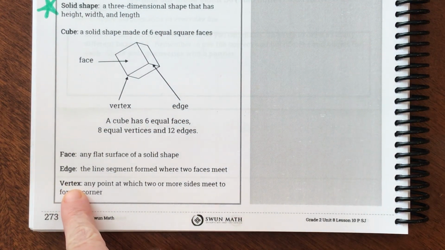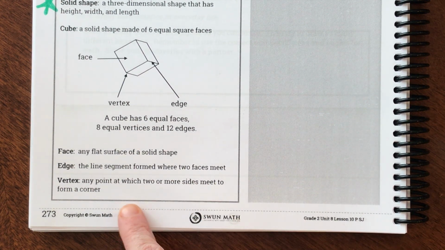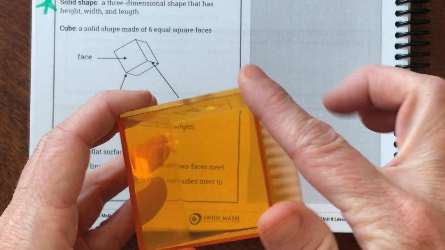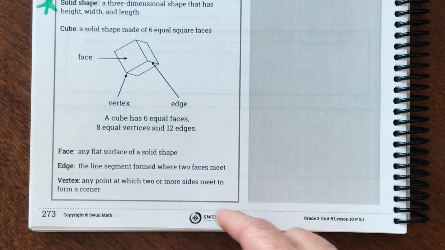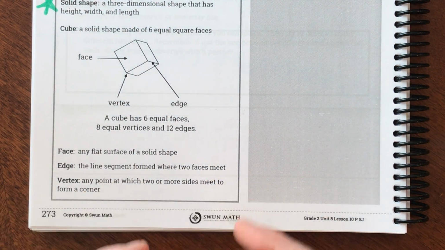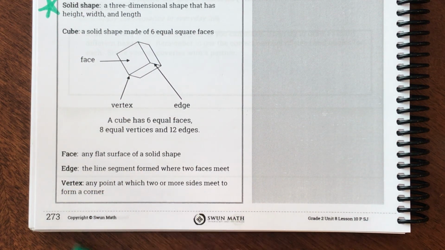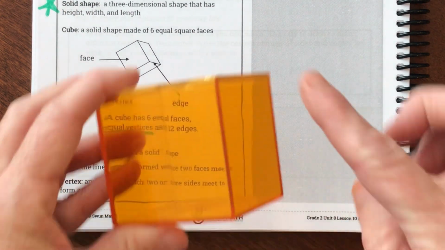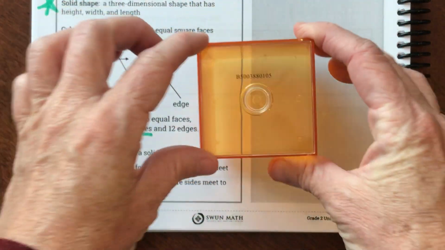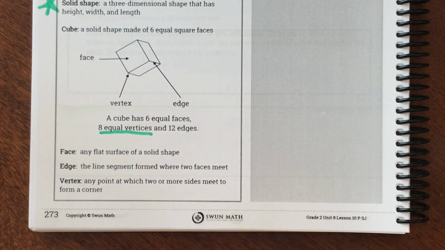Our next word is vertex. It's any point at which 2 or more sides meet to form a corner. We were saying before that our vertices were our points. We really can feel our points here. This one has 8 vertices, which is what we call them when it's plural, more than one. On top we could feel these 4 points, and then if I flip it over, there's 4 points also. So this is what we know about a cube.